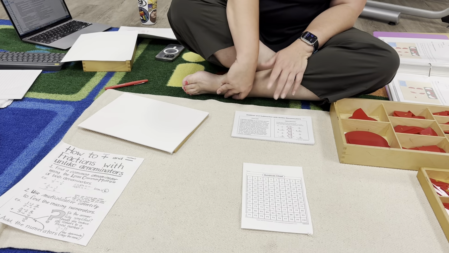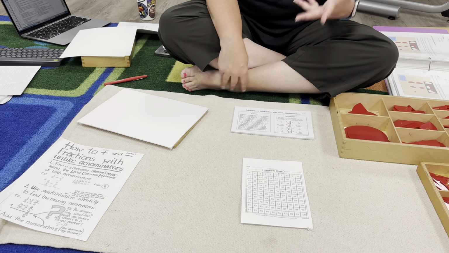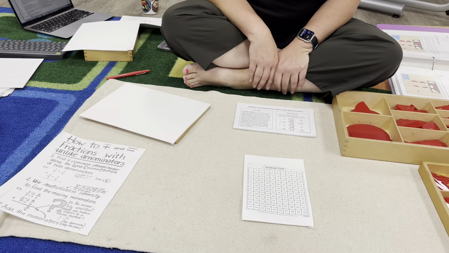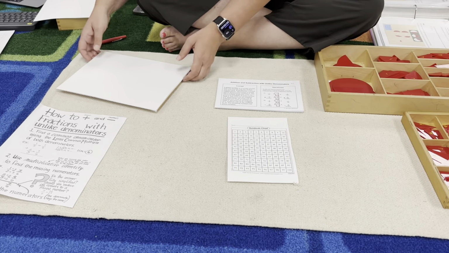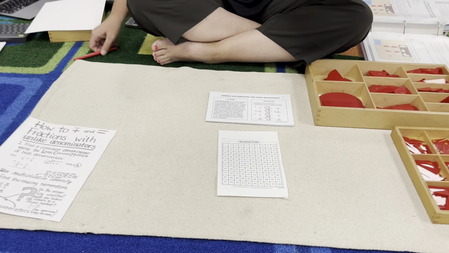You could also use the short chains or the long chains to skip count and find common denominators. So they will have had practice with finding common denominators at this point.